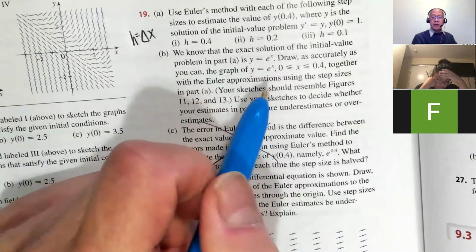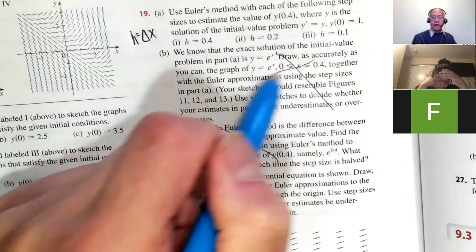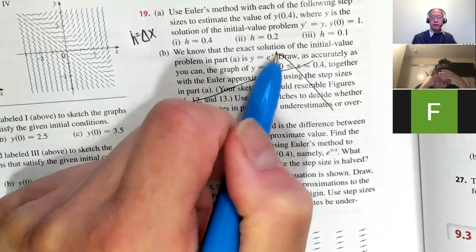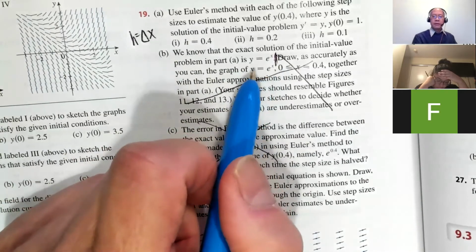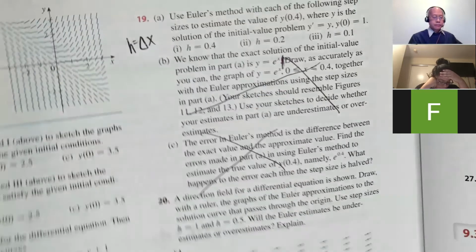And for part B, let's forget about all that. We'll stop right here and show a little bit more about what happens. Okay, an exact solution is y equals e to the x.